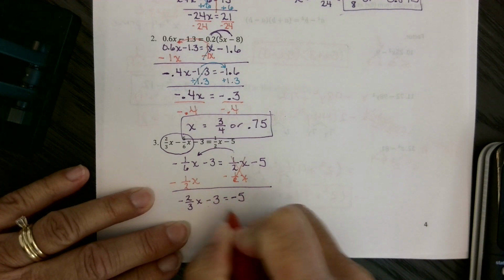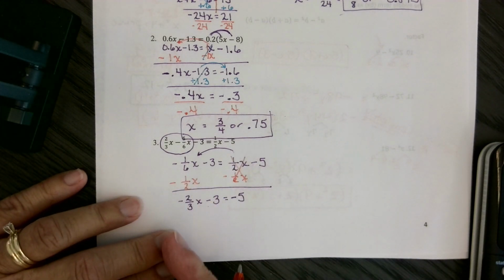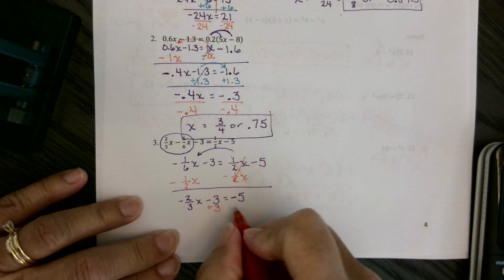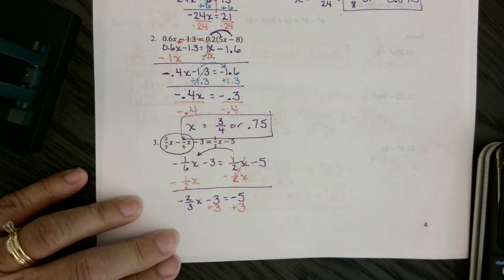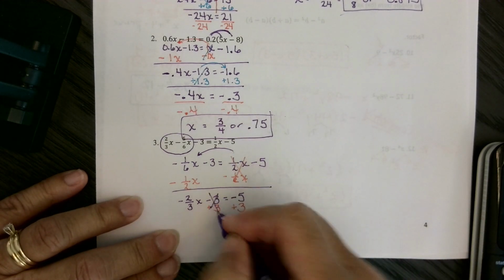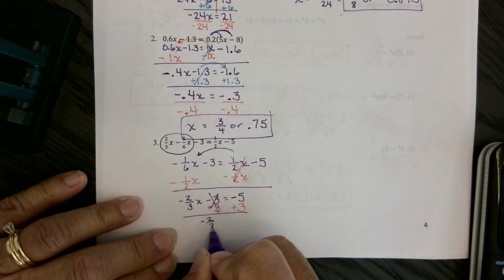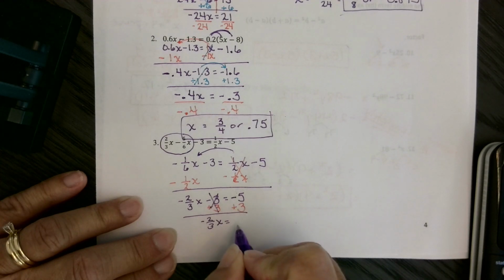So now I need my variables on the left and my constants on the right. So I'm going to add 3 to both sides. That goes away, that gives us 0. And so I have negative 2/3x equals, that gives us negative 2.